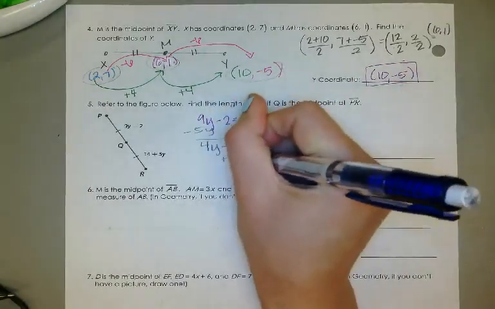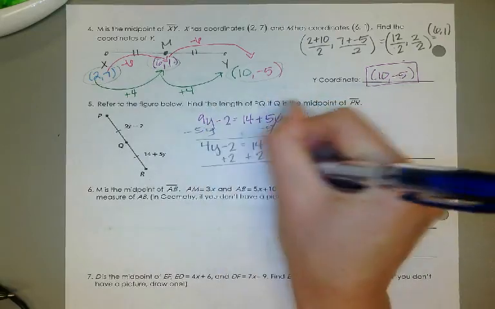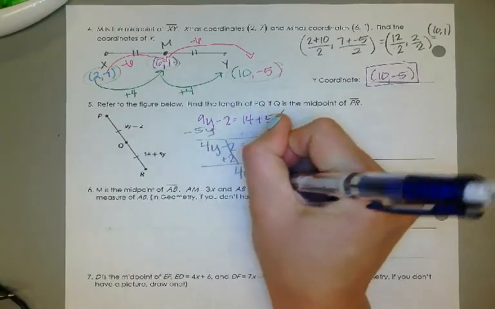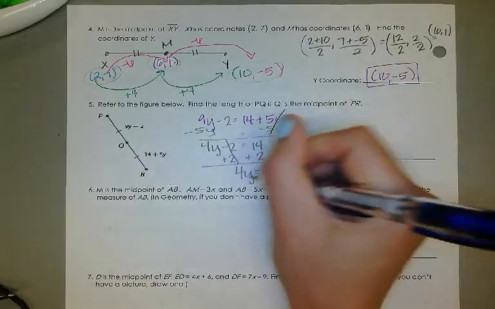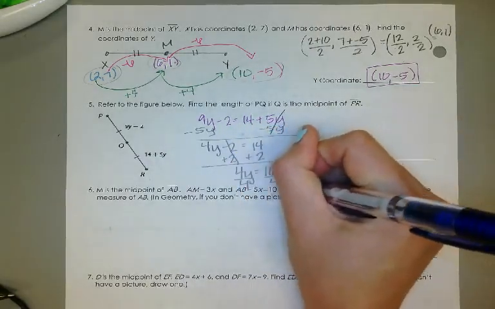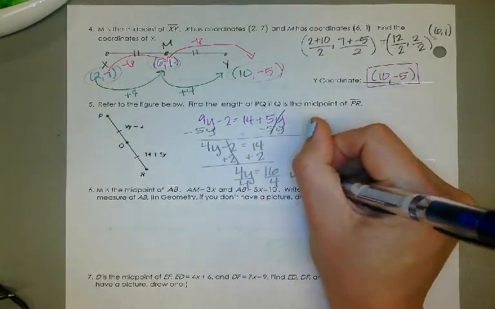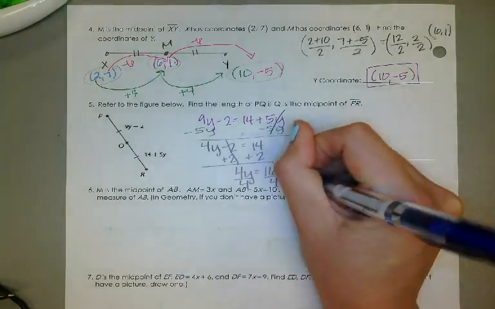And then I'll add the 2 to both sides. So I end up with 4y equals 16, and then if I divide by 4 at the end here, it looks like our y value is 4.